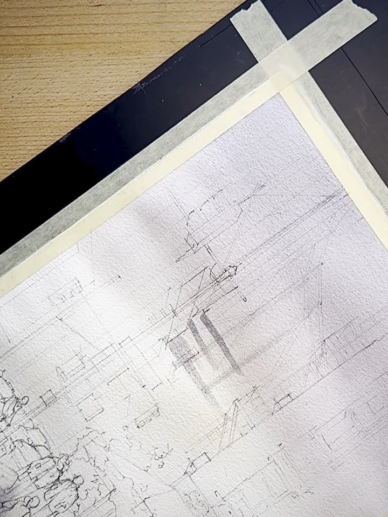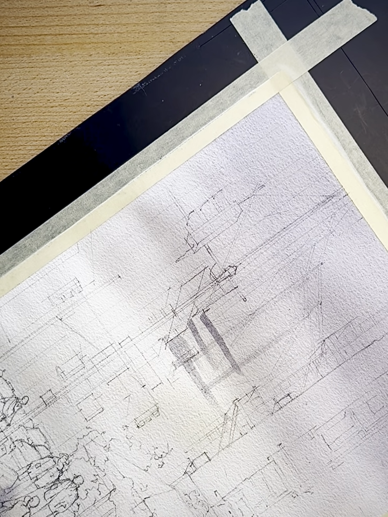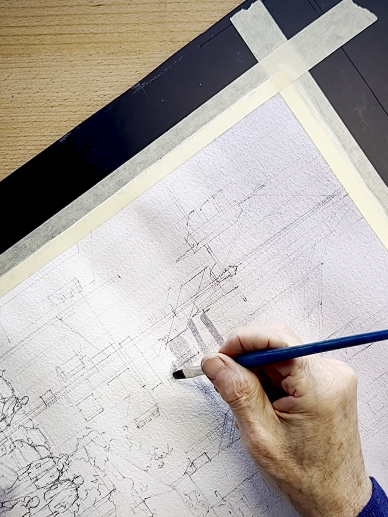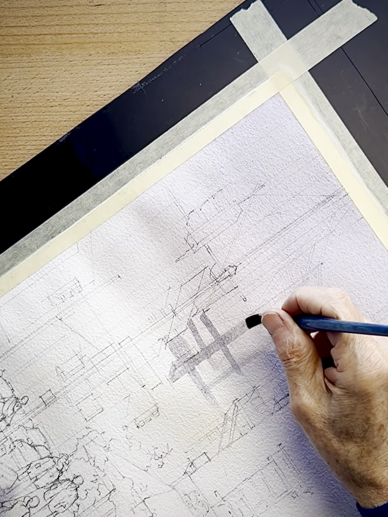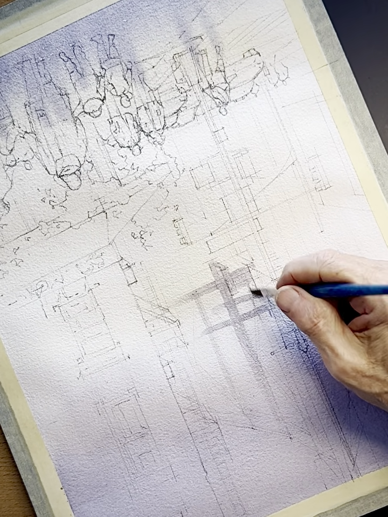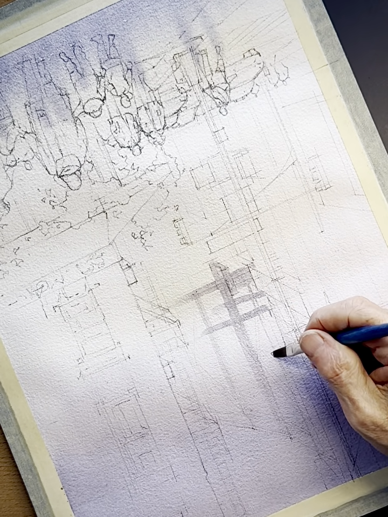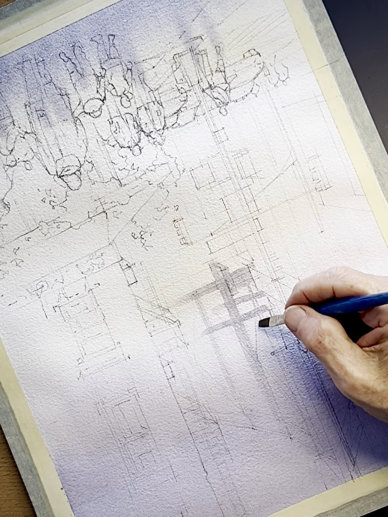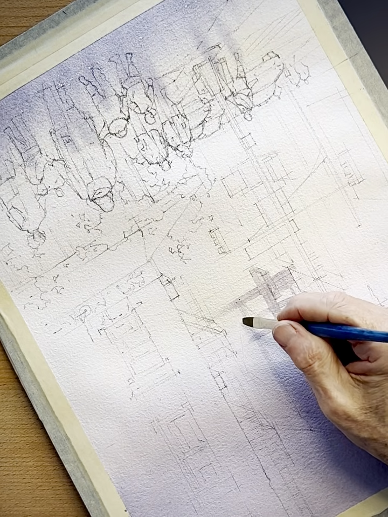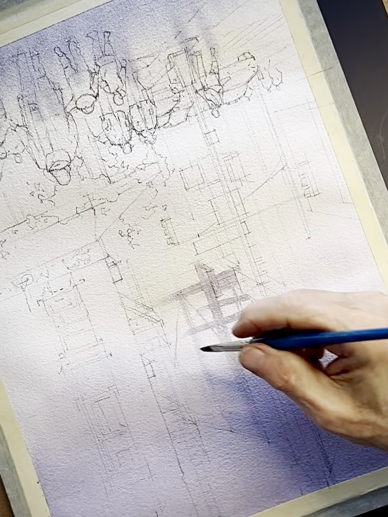If this bridge way in the distance doesn't look too etched or too specific, it actually would be a good thing. I'm using a smallish 1/8 inch flat brush just to hopefully fairly quickly indicate the structure of the bridge in the distance.